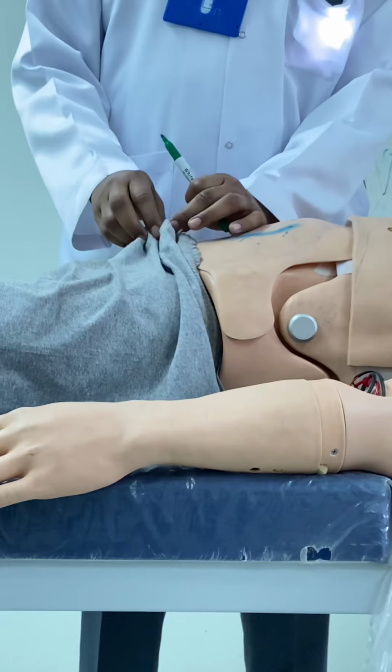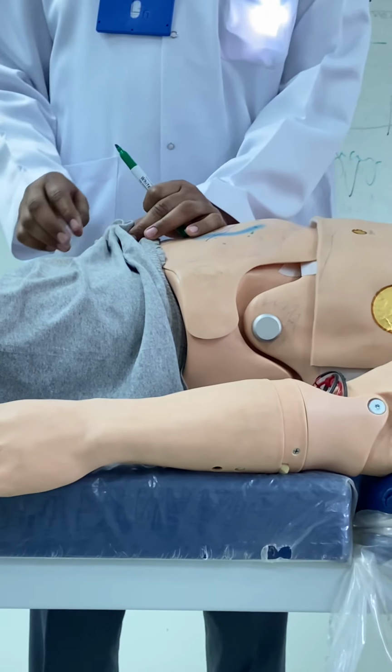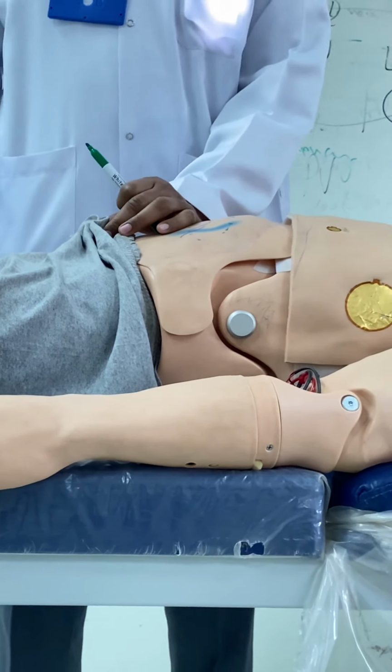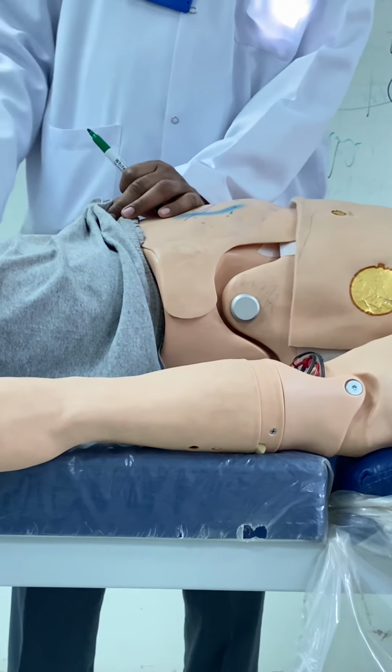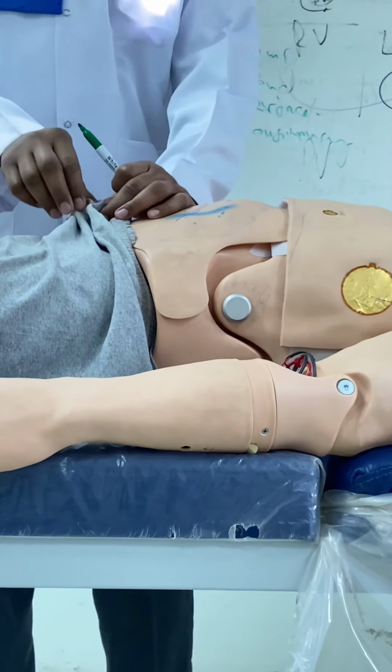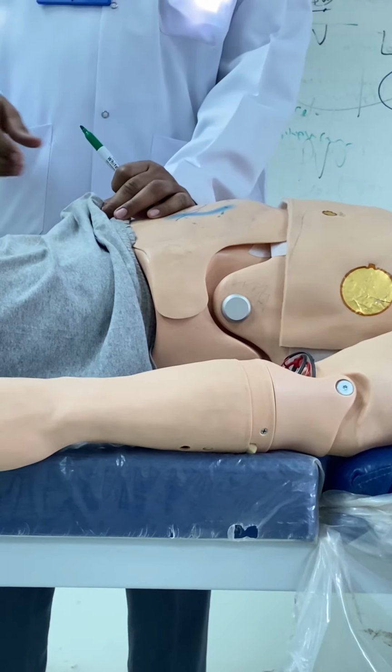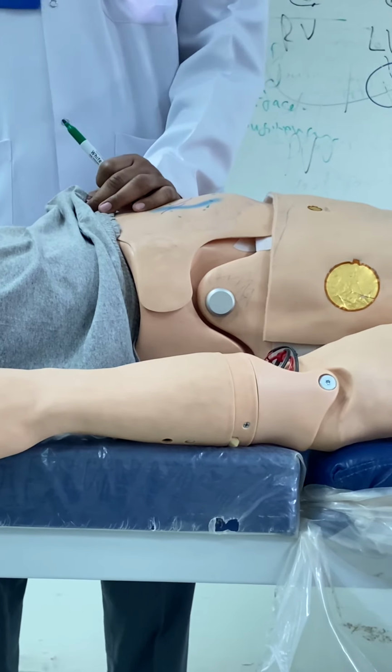Then you can pinch it. This indicates that it is not fixed to the skin. It is not attached. It is not tethered to the skin. Okay. If it is fixed to the skin, you cannot move the skin above it. Then this is tethered to the skin or fixed to the skin.